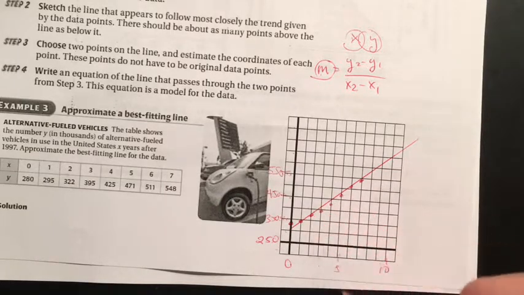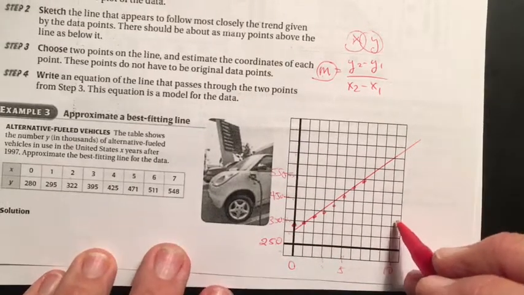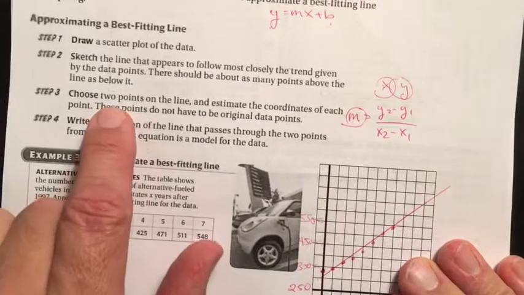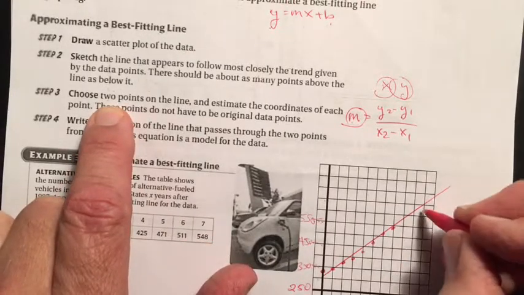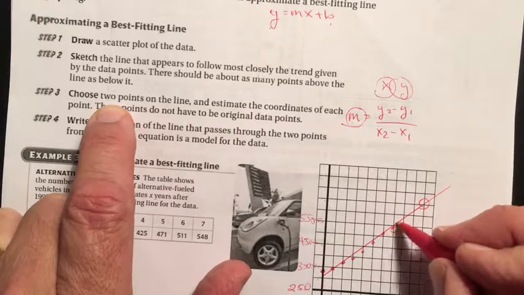If I move a little bit further south, I might be okay. But I'm going to live with it. Now, you got it. Next step is to draw a line. Step 3 says you got to choose 2 points. Well, I like this one because it's right at 2 grid lines. And heck, look at this one, right on 2 grid lines.